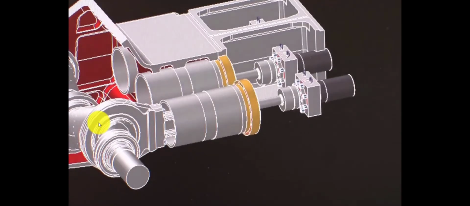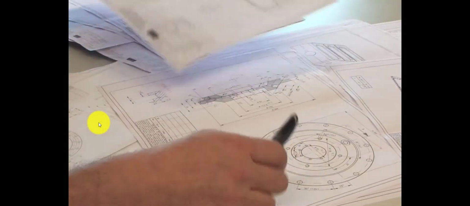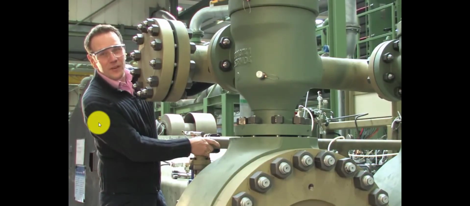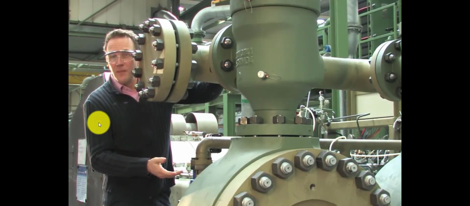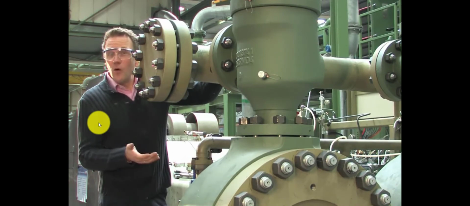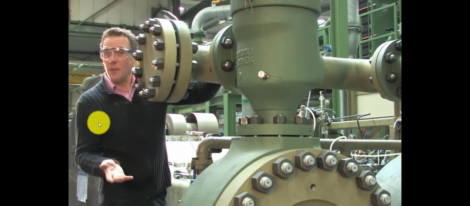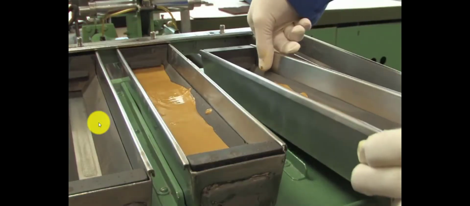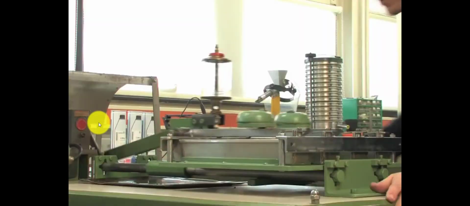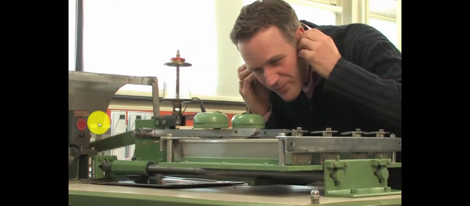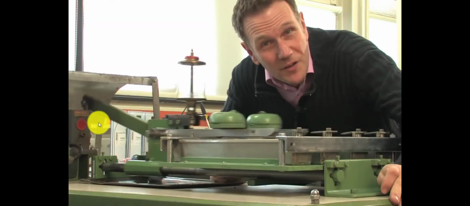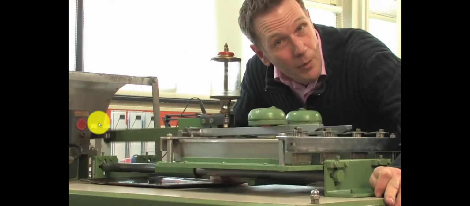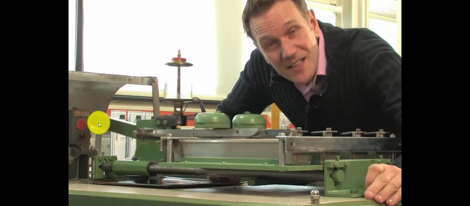So yan siya, usually ganun siya kalaki. That is used to pump slurry, mostly sa my previous project. When we say slurry, that is a mixture of yung tubig at saka yung putik, mud. So yan, that is one step of testing nung designing nung reciprocating pump.